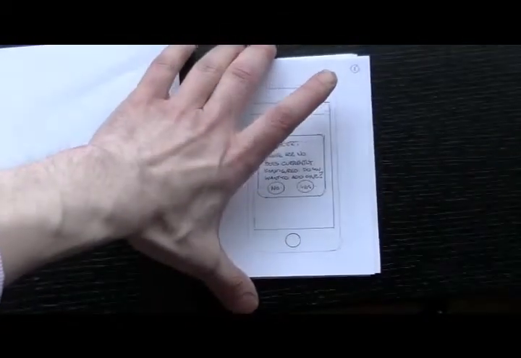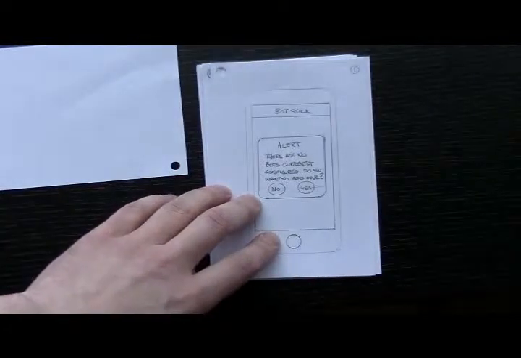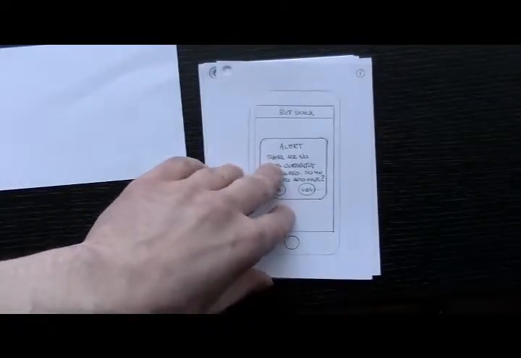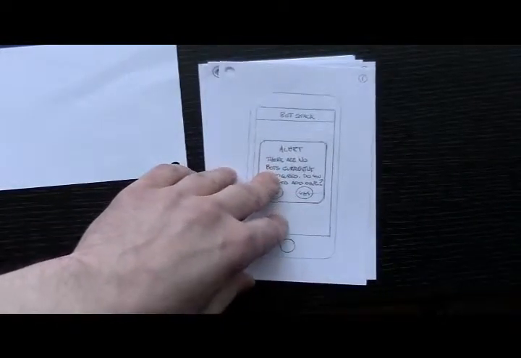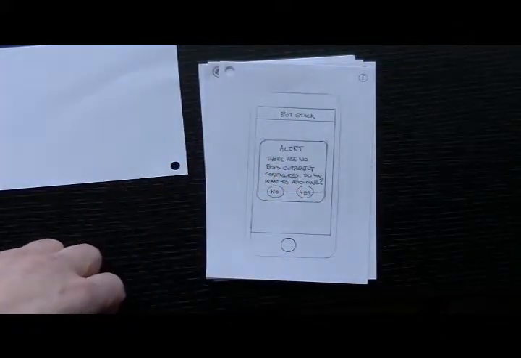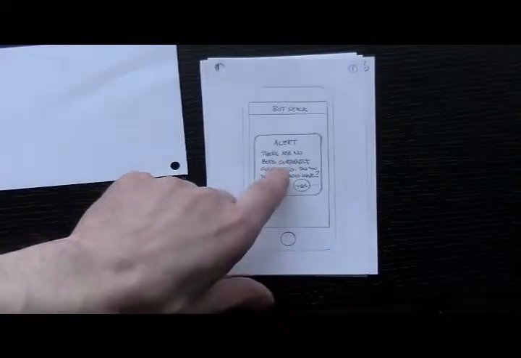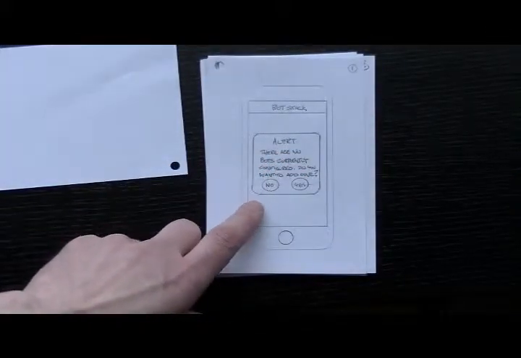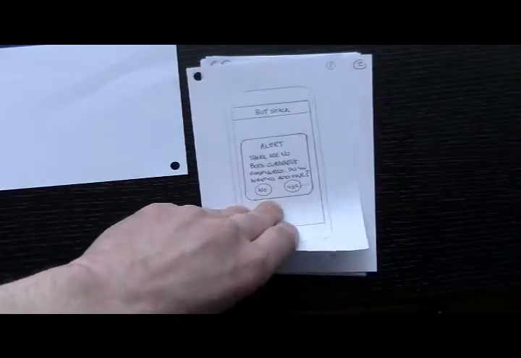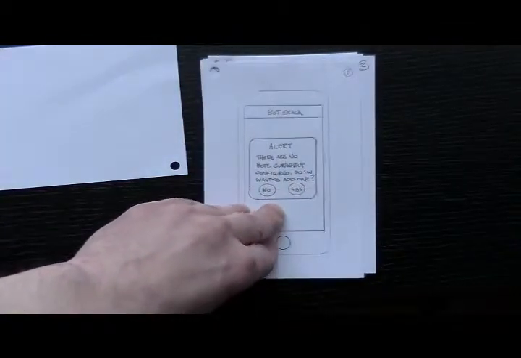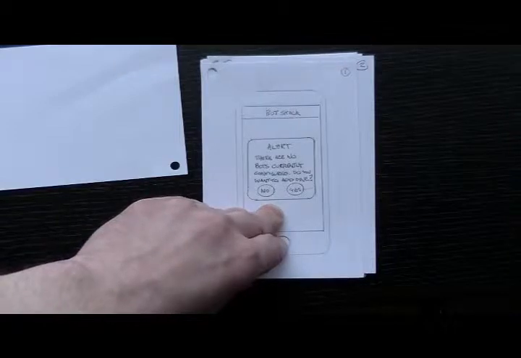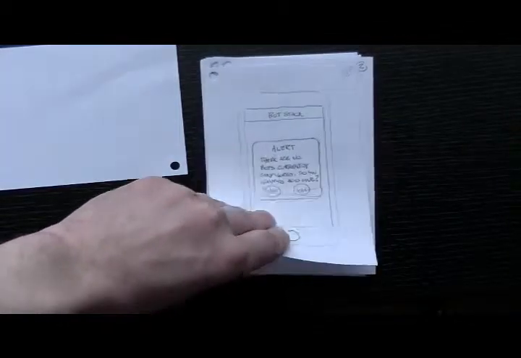Now, the first time they launch the application, what they would see is an alert asking them to create a new bot. Since there's no bots defined, there's nothing to list in the stack, therefore the app is prompting them automatically to create a new bot. If they clicked no at this point, they would just see a blank screen. If they clicked yes, then it's going to take them straight into the bot wizard, which will guide them through the process of creating a new page bot instance.